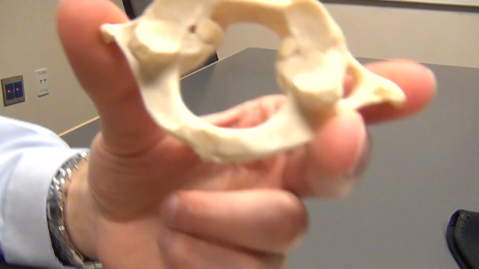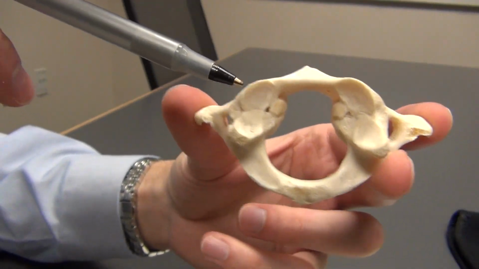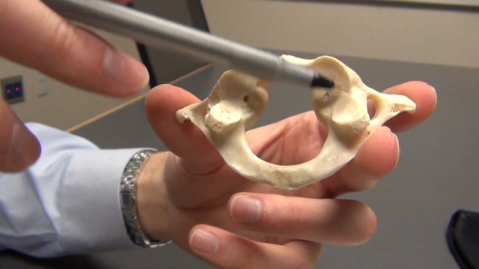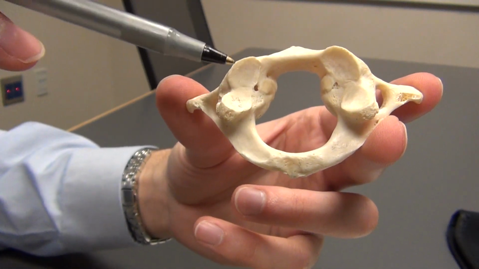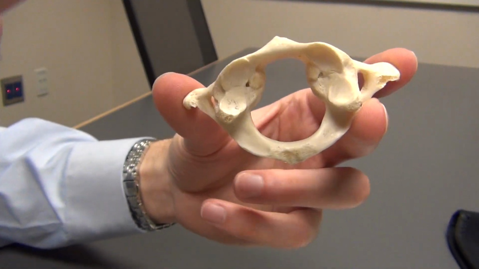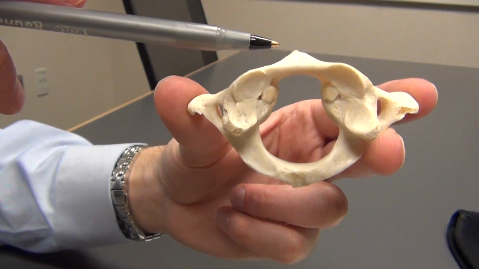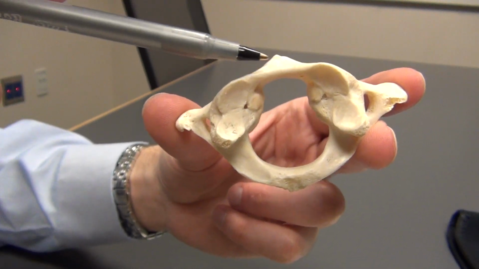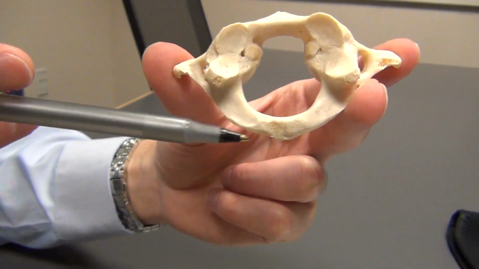Okay, so now we have our atlas. This is the superior view of our atlas, C1. These right here are our facets for the occipital condyles, how the occiput sits on the atlas. This up here is the anterior side of the atlas, and this is the posterior side. This bump right here is our anterior tubercle, which is part of our anterior arch. And this is our posterior tubercle over here on our posterior arch.